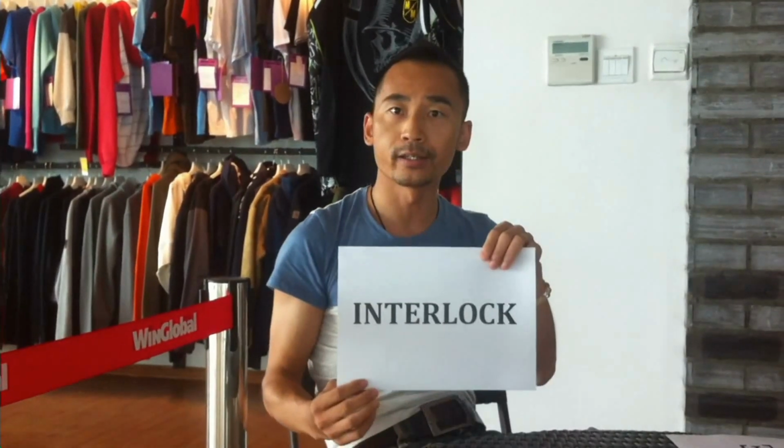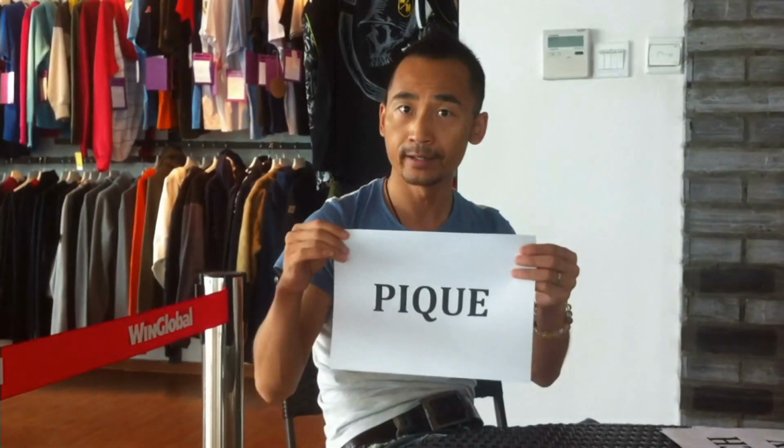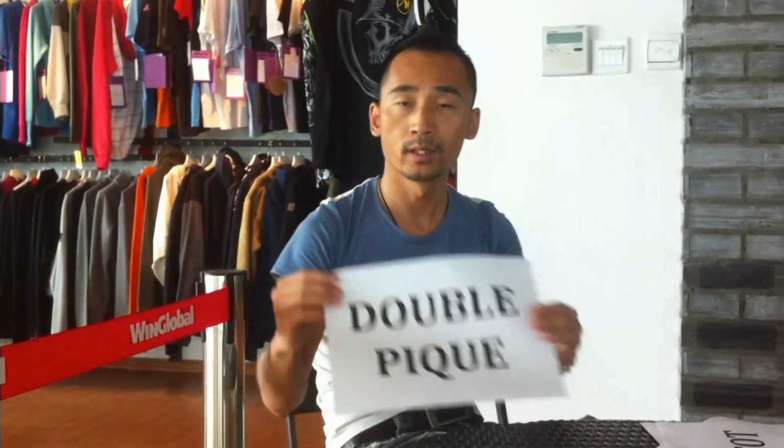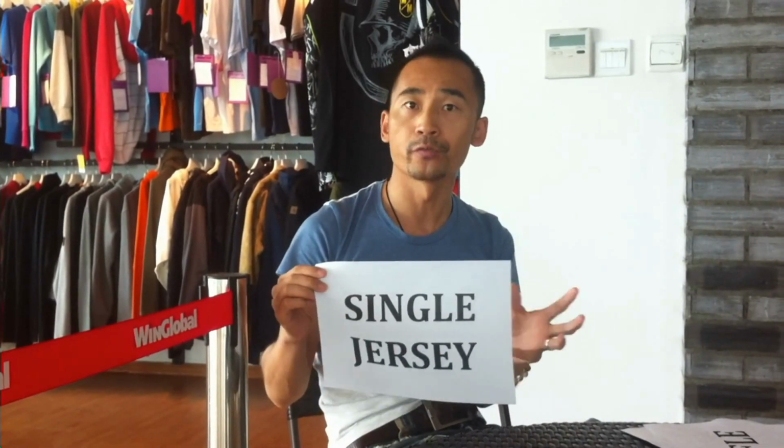Firstly is fleece, and then thin interlock, French terry, piqué, and you must be very familiar with flannel rib, and also rib, and mock mesh, tricot, double piqué, waffle, and finally single jersey, which is mostly used for t-shirts and polos and so on.